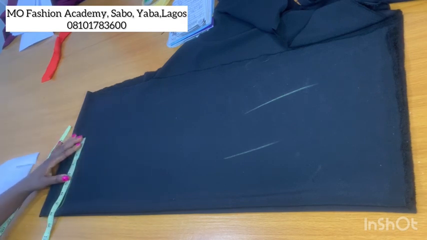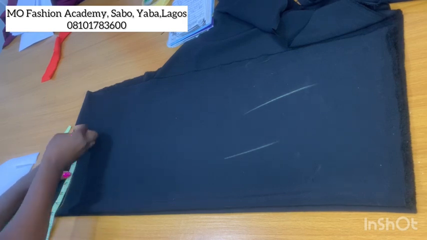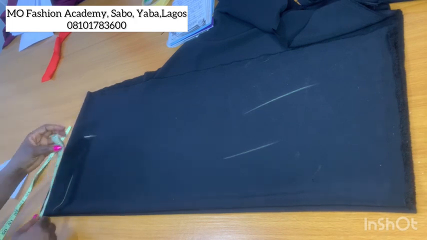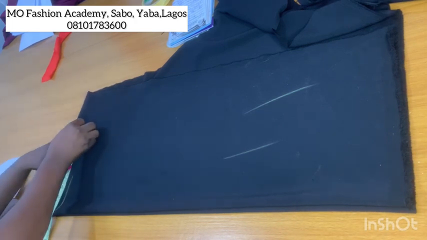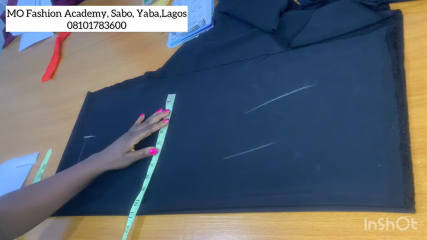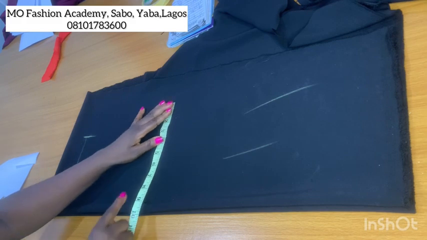Now twice 8 inches will give you what, 16, right? So you're going to mark 8 inches here now. That's what I'm marking, 8 inches. So that when you gather, because you're going to gather this 16 inches into the shoulder line.